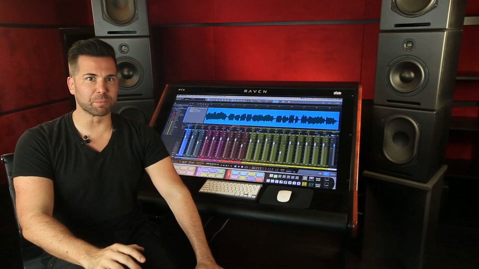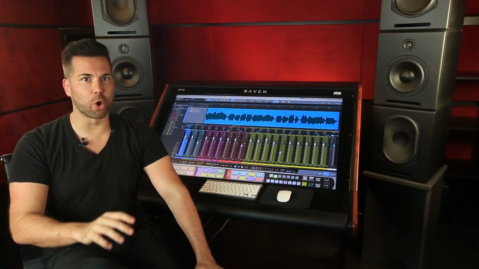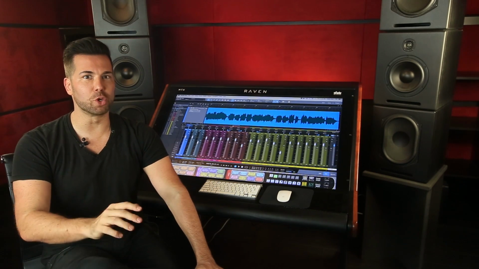The batch command system is fully customizable, as you've seen. However, we have also created over 100 preset batch commands for you within the Raven software. I'll show you a couple of my favorites.